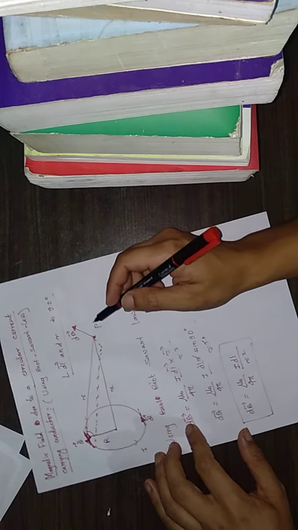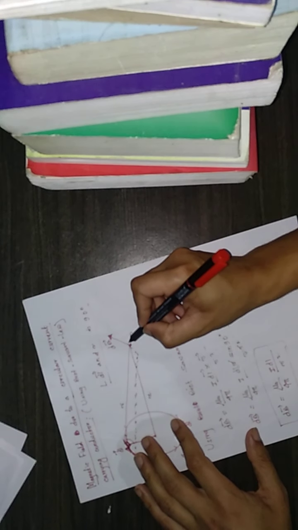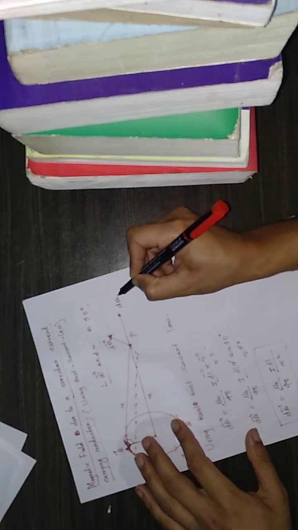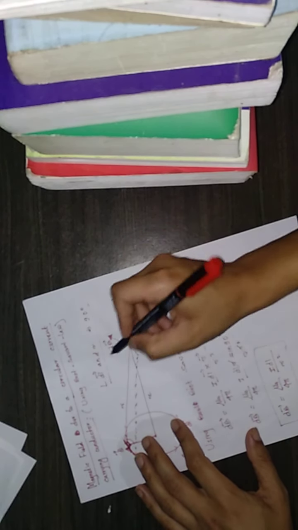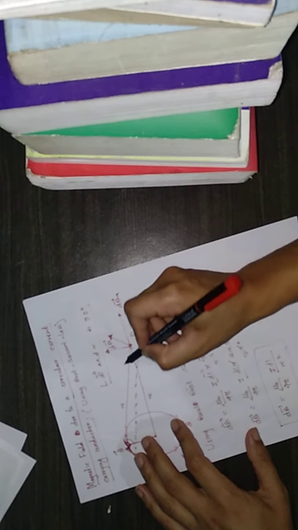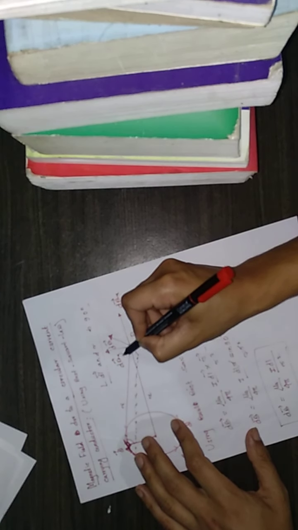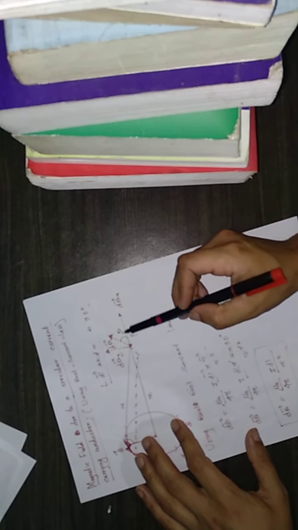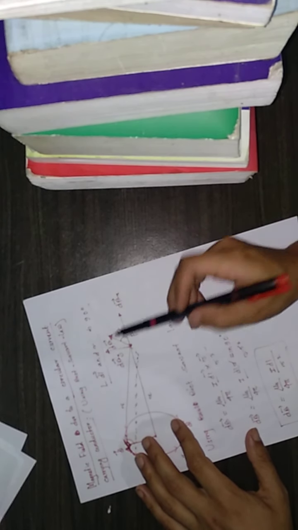Now if I resolve this dB into two directions, suppose one along the x direction, which is dBx, and one along the y direction, that is dBy, and let this angle be theta. So the angle between dBx and dB is theta.